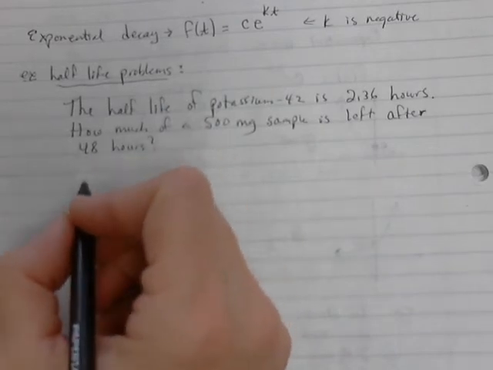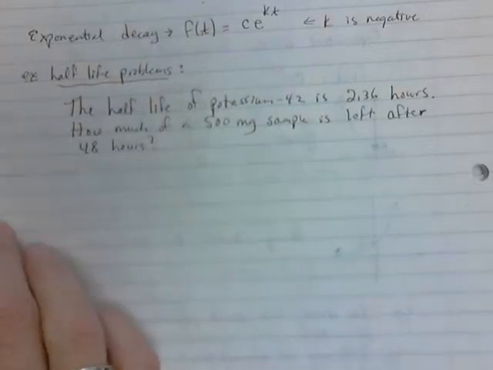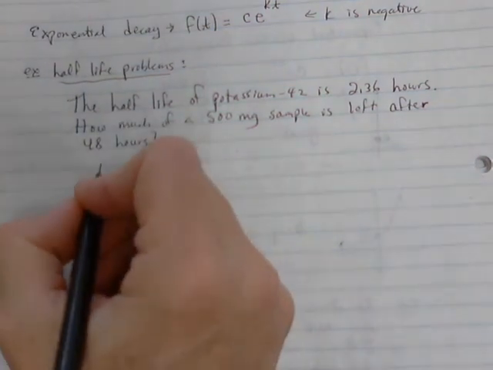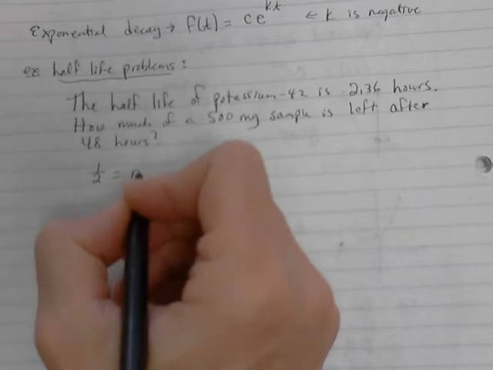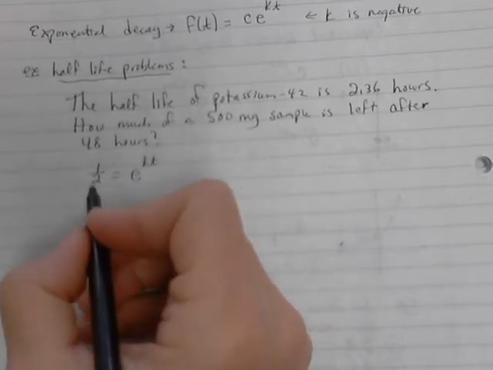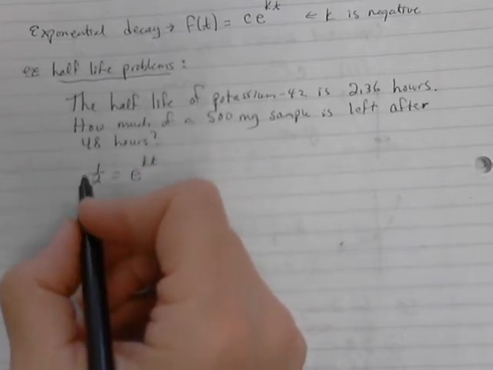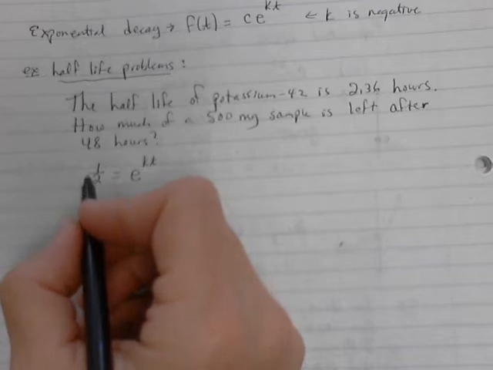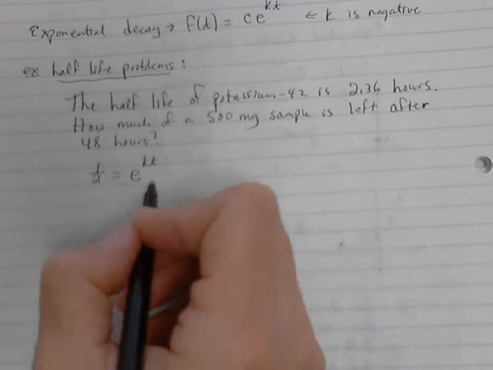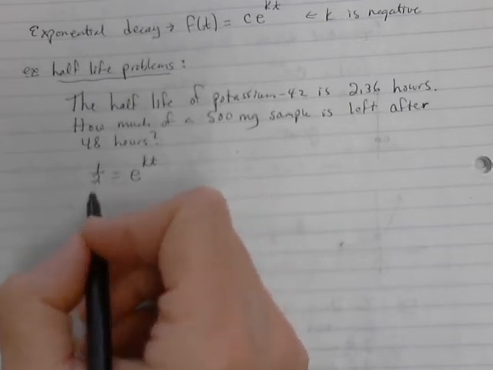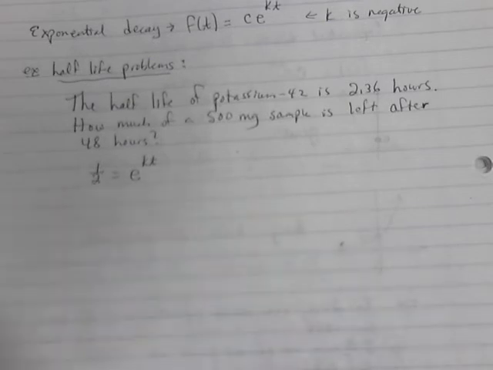So if you remember from the half-life problem that we did in class, it boils down to 1/2 is equal to e to the kt, because whatever you want the final amount to be, it's always going to be equal to 1/2 of the initial amount. So you could put a 5 and a 10, or a 10 and a 20, but when you divide both sides by that initial amount, you're always going to get 1/2. So this is the formula for a half-life.